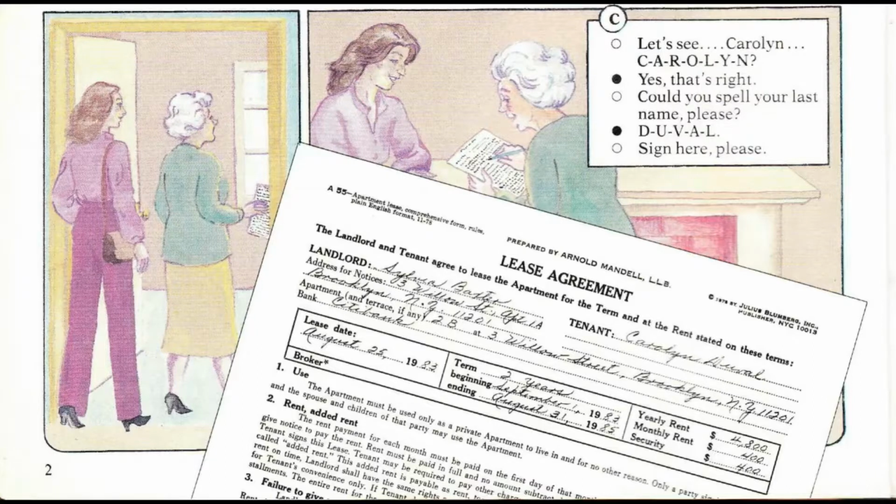Could is the past form of can. We use it to sound a little more polite. In a formal conversation, we use could to be more polite. Then Carolyn spells her last name, Duval. Then Mrs. Baxter says, sign here, please.